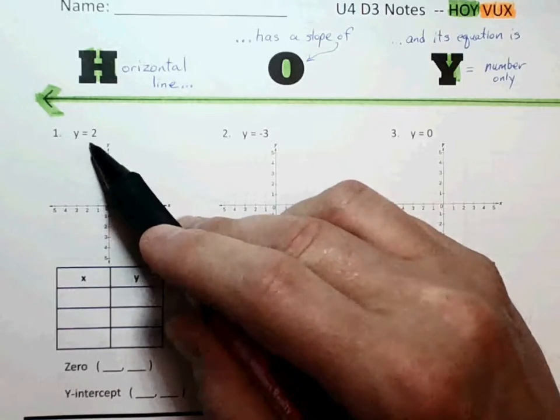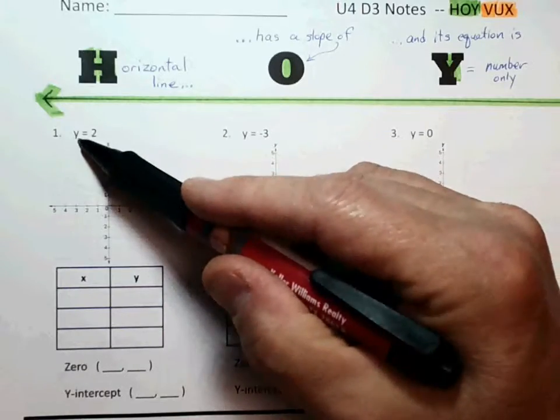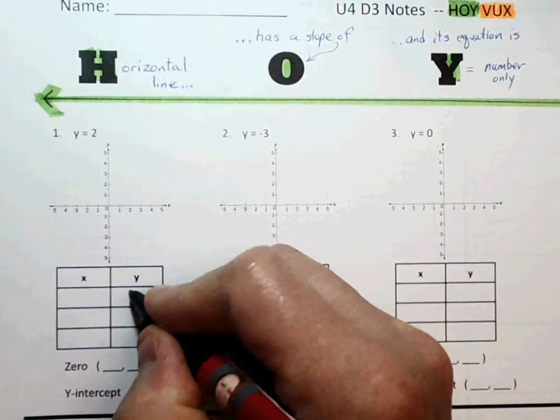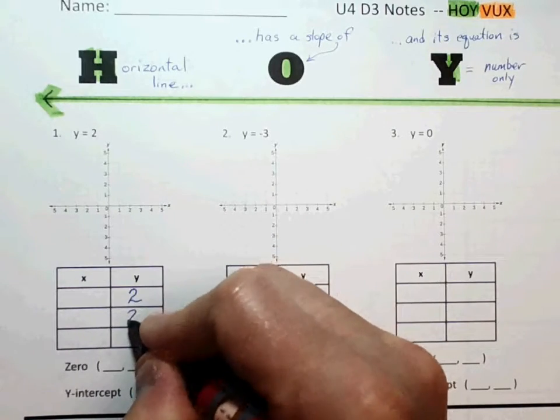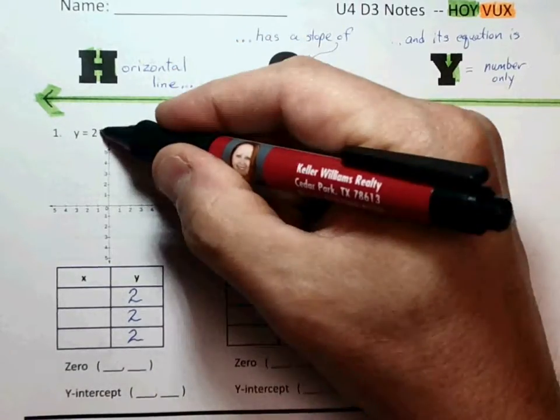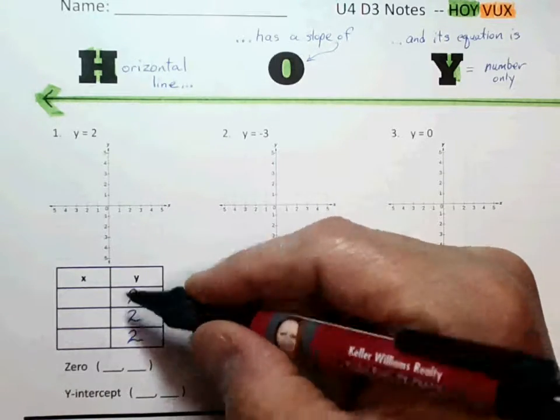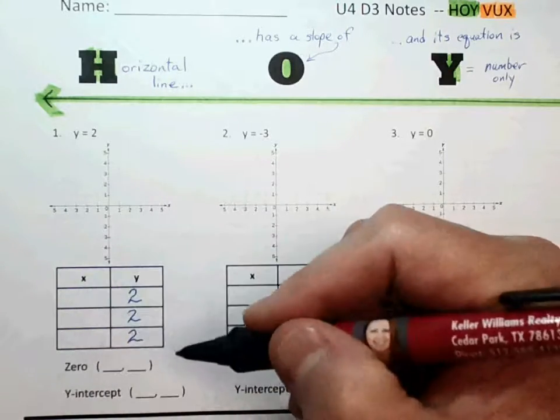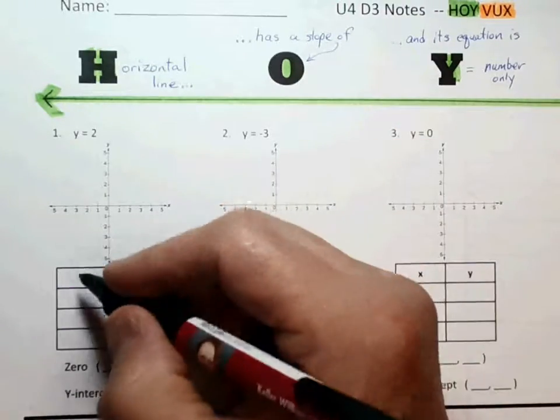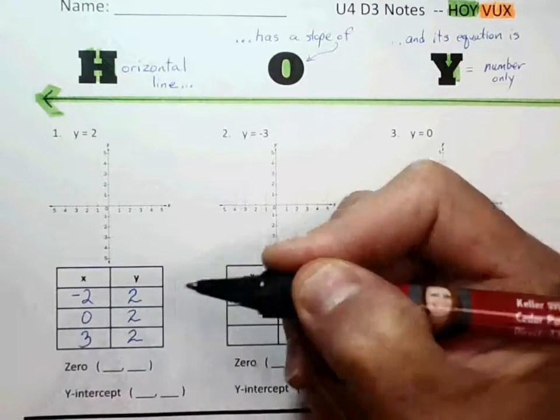Well, where is this horizontal line going to happen? Let's take a look at our table. In this particular case, every single Y is going to be equal to 2. So I'm going to have a 2 for this guy, I'm going to have a 2 for this guy. Every single Y is 2. You see how the equation tells me that all my Y's are 2. Now, you may ask, well, Mr. Mahalik, what are the X's? The X's, whatever number you want. Let's pick 3 random numbers. How about -2, 0, and 3?